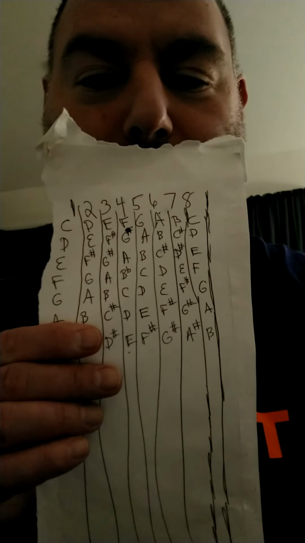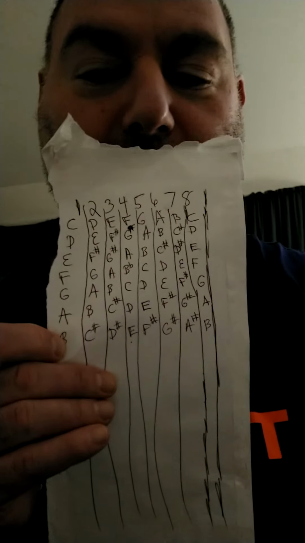A, we're in the key of 3 sharps: A, B, C sharp, D, E, F sharp, G sharp, A. And then B is the hardest one. That's the key of 5 sharps: B, C sharp, D sharp, E, F sharp, G sharp, A sharp, B. Okay? So you just want to make a chart like this. You see how I did it? And write all the scales down in the appropriate order.